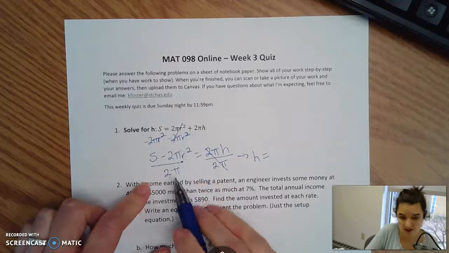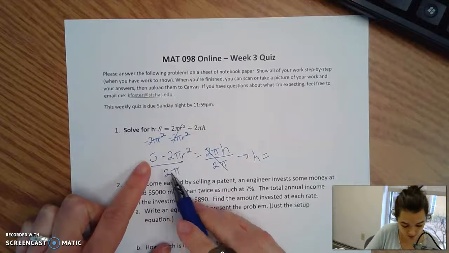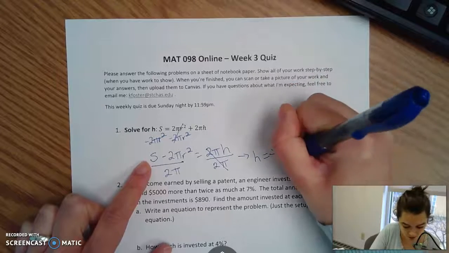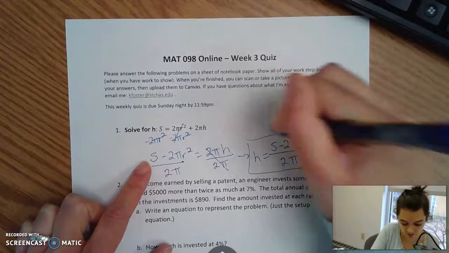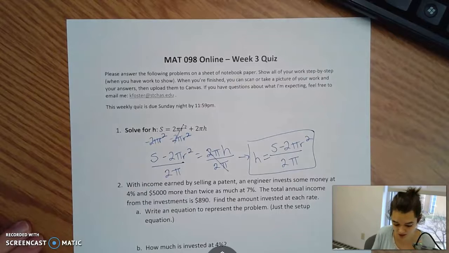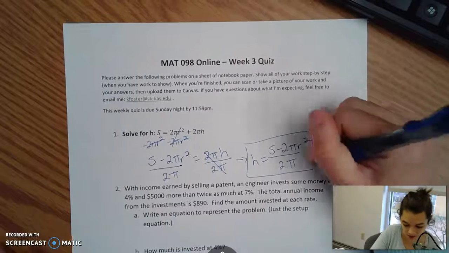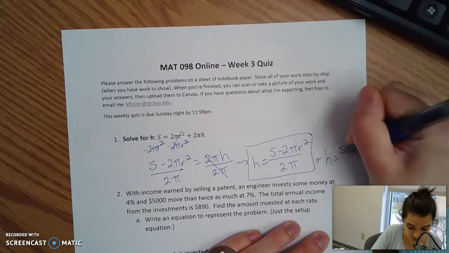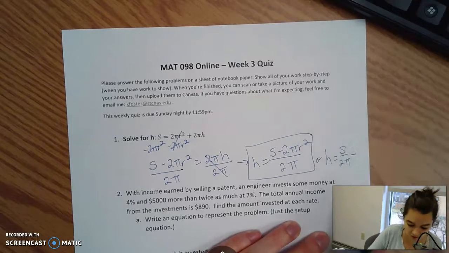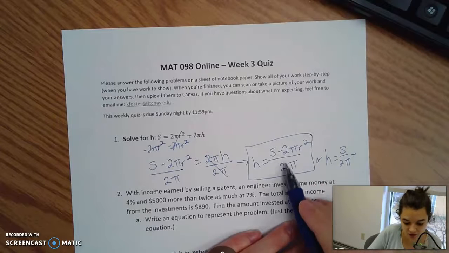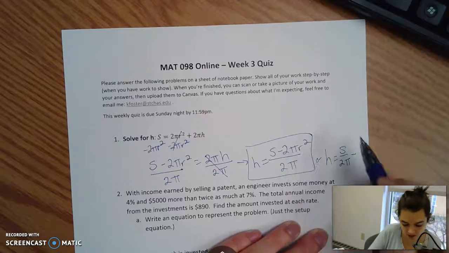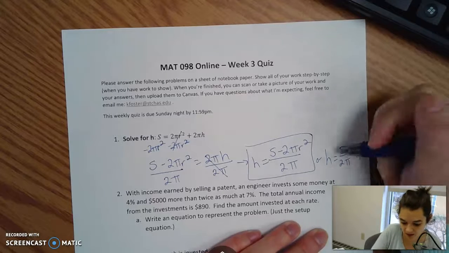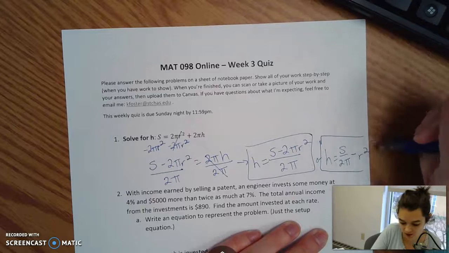And then this mess, I know it's very big and bulky, but that's what we have left: s minus 2 pi r squared over 2 pi. That's it. For those of you who want to do the division of 2 pi, you're welcome to do that. So s divided by 2 pi is just s over 2 pi, minus, you want to do 2 pi r squared divided by 2 pi. The 2's would divide out, the pi's would divide out, you would just be left with a minus r squared. So that's another format. It's the same thing. Okay? So either one of those is correct.